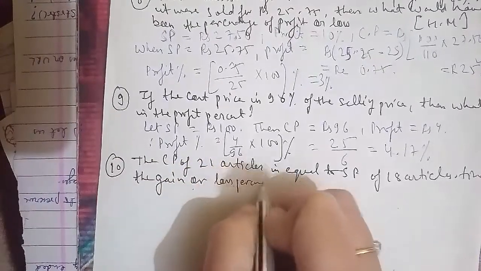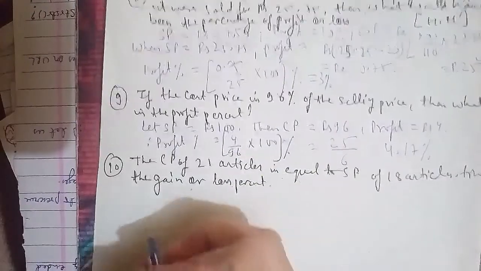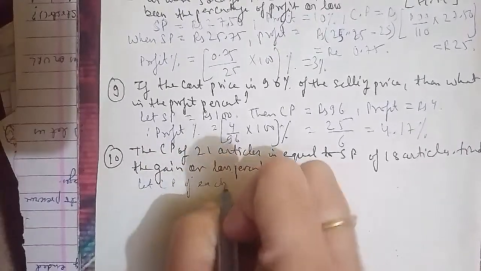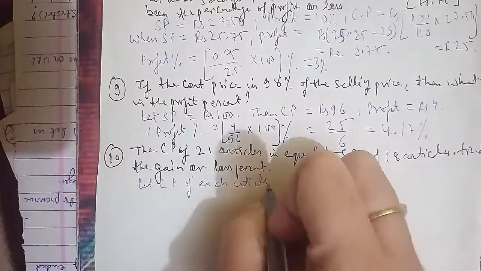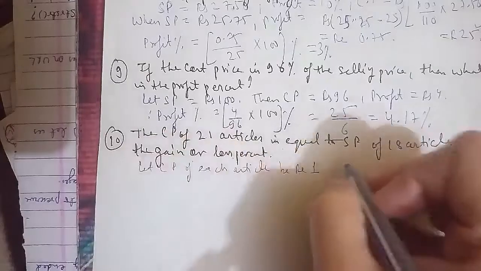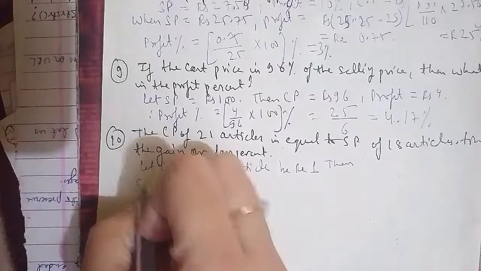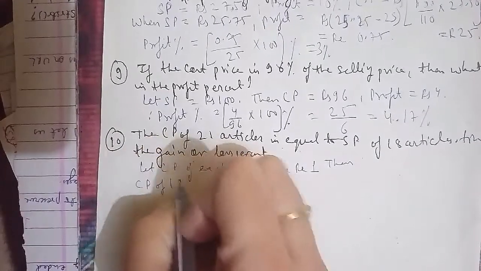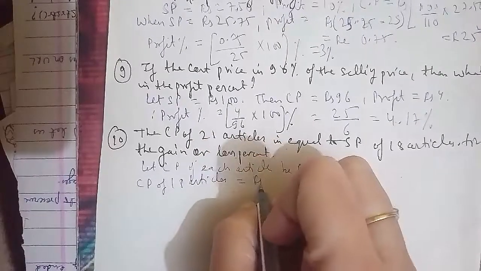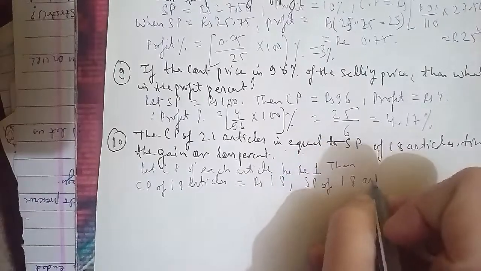So for that, let CP of each article be rupees 1. Then CP of 18 articles equals rupees 18, and SP of 18 articles equals rupees 21.